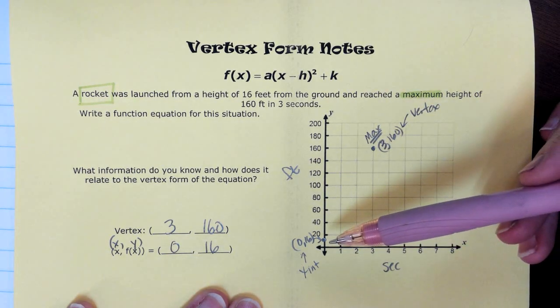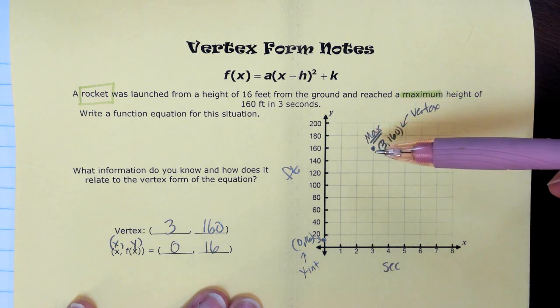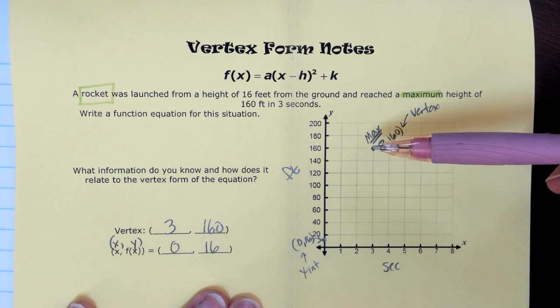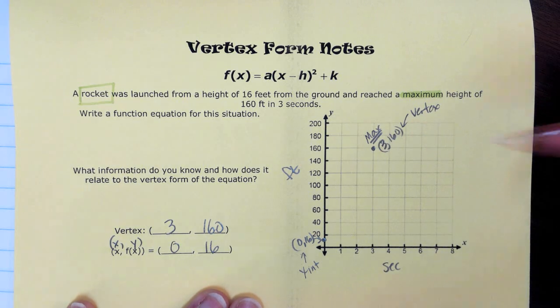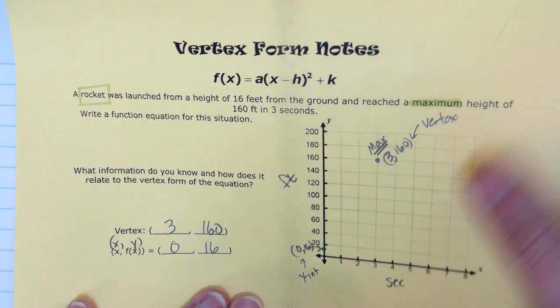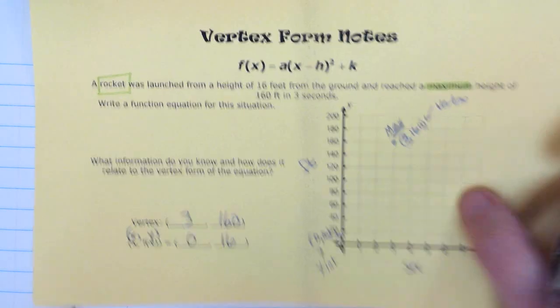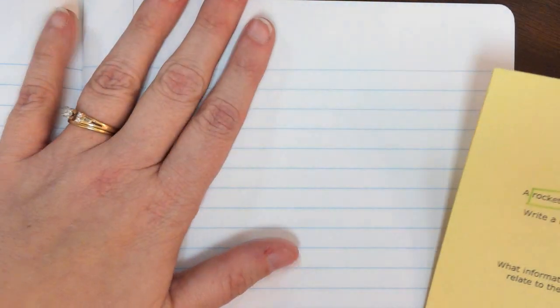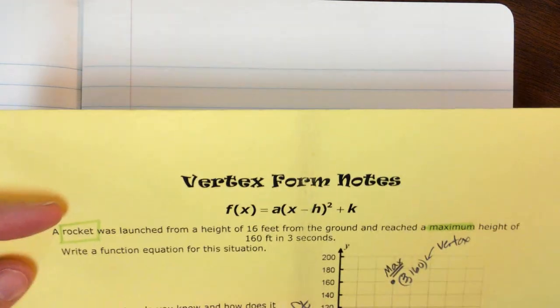If I launch a rocket from 16 feet off the ground, it reaches a maximum height of 160 feet after 3 seconds. What function equation can I write that I could use to describe the situation? Let's start by using this example. We're going to write these problems on our paper, and you can tape this in on the side when we get to class tomorrow. It says a rocket was launched from a height of 16 feet. We already wrote down what our two coordinates are.